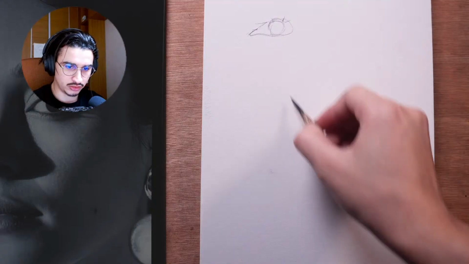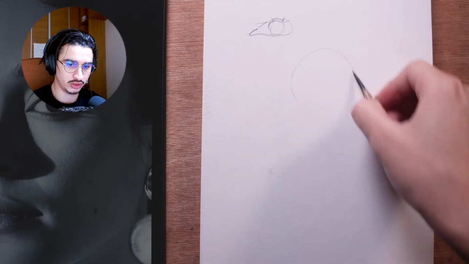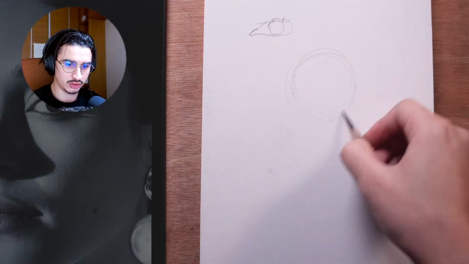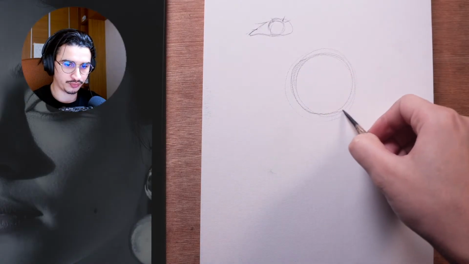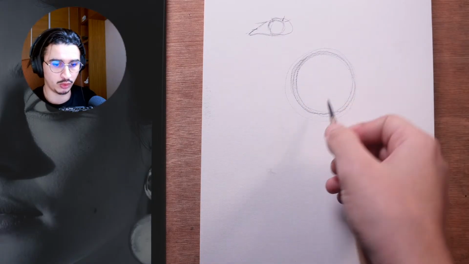The eye is actually something you have to think about in three-dimensional space, so always think about the whole eyeball.